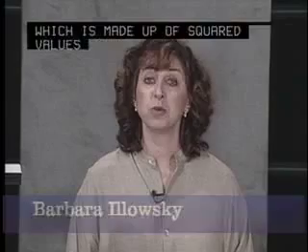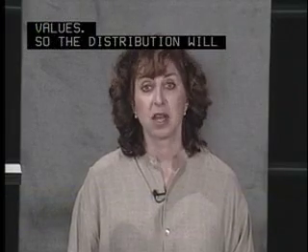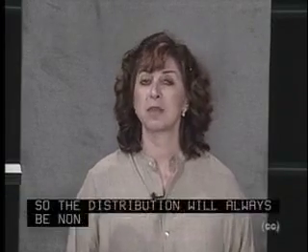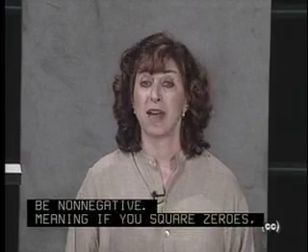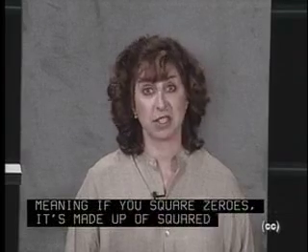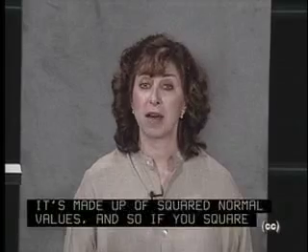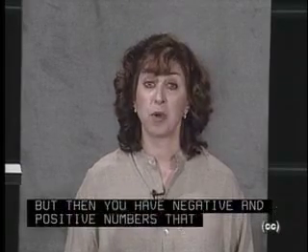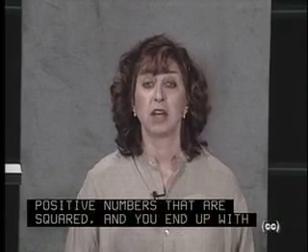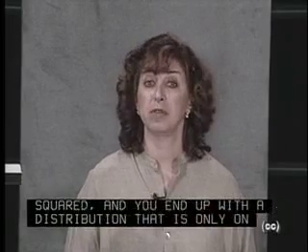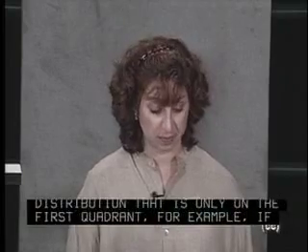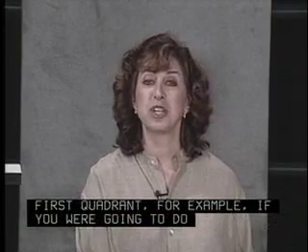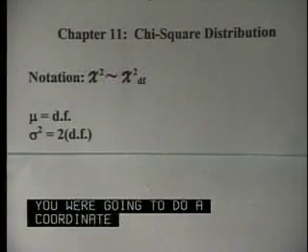And so the distribution will always be non-negative. It's actually made up of squared normal values. And so if you square 0, you'll get 0. But then you have negative and positive numbers that are squared, and you end up with a distribution that is only in the first quadrant, for example, if you were going to do a coordinate system. The chi-square distribution is also one of the most commonly used distributions.